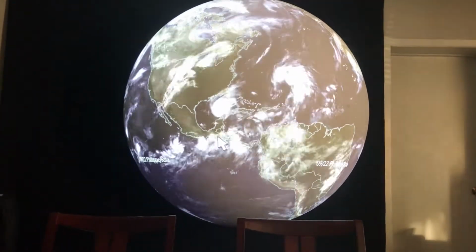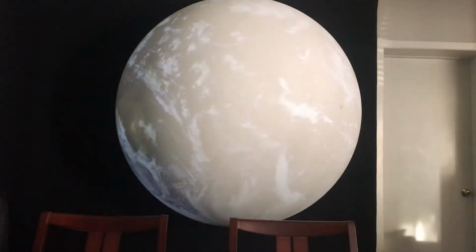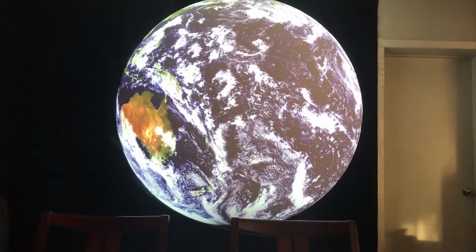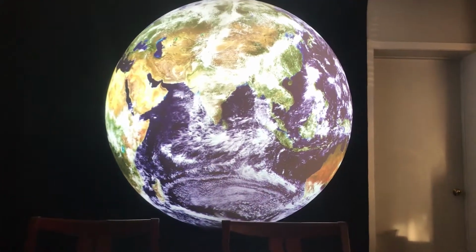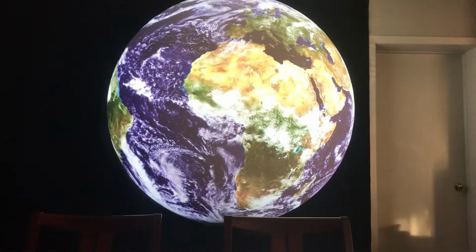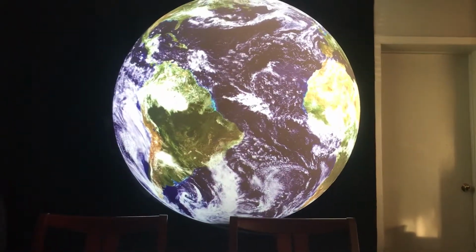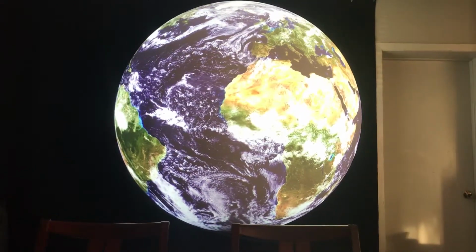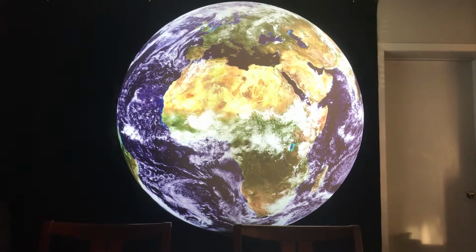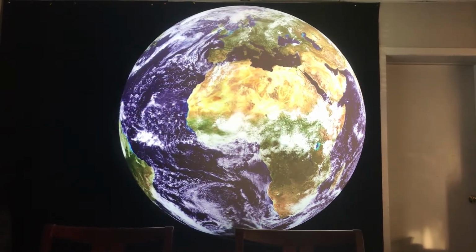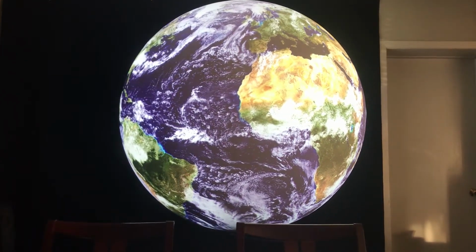Can you take us back to the blue marble again? Sure. And this is just a static, frozen image, right? Just a static image of the Earth, but it is a composite where they took shots of different days to get the colors of the continents, and then different shots to get the cloud cover. Cool.